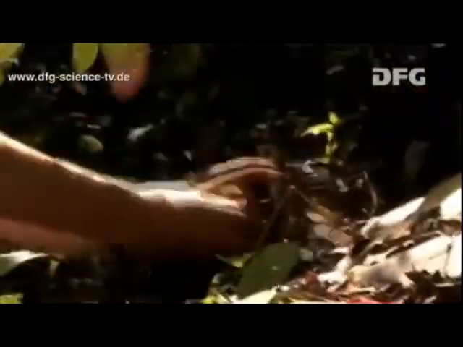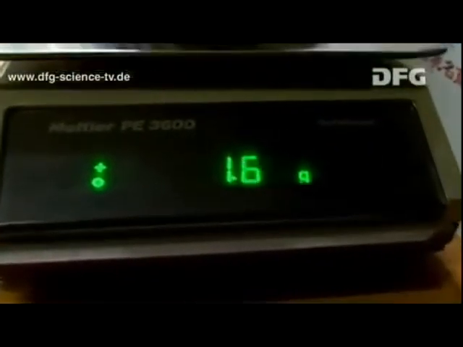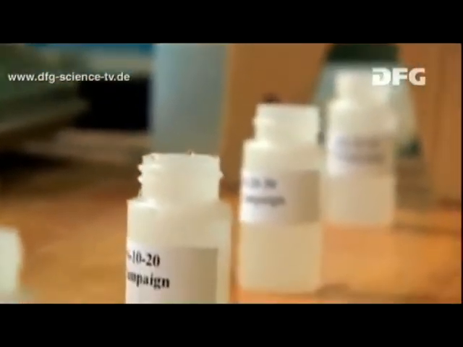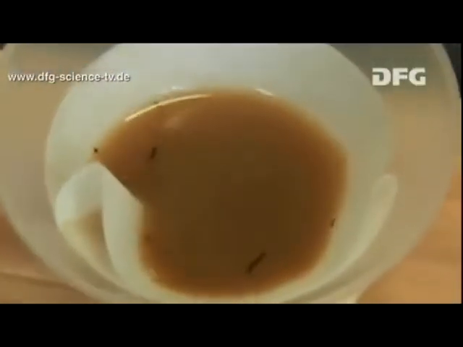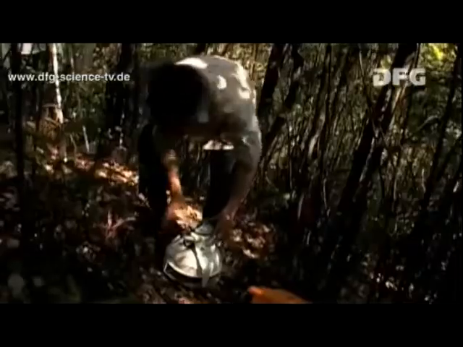At regular intervals, they collect some of the litter bags, weigh them, and analyze their carbon and nitrogen content. The results of these measurements show which species have the highest rate of decomposition and whether the mixtures of litter from several species decompose faster.